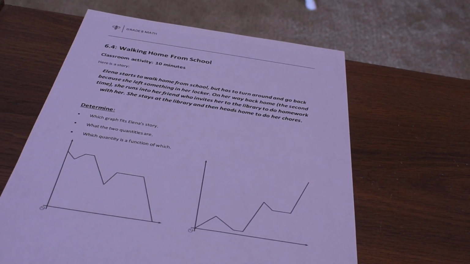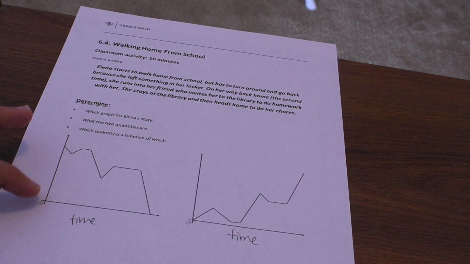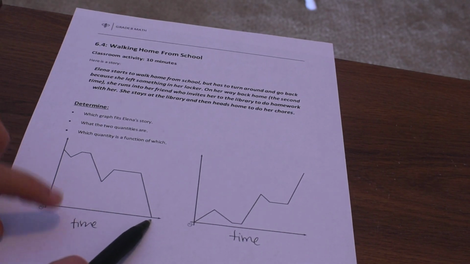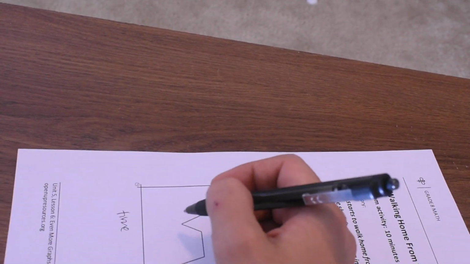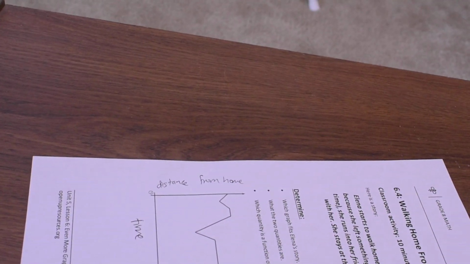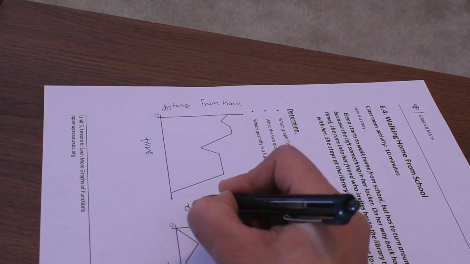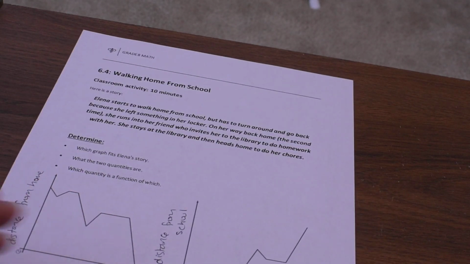So both of these could possibly work, but they would represent different things. So we know the bottom is time. Right? The bottom is time. For this graph, it's her distance away from home, right? Because as she gets closer to home, the distance goes down. So I can say distance from home right here. Right? But for this one, it's like moving in the opposite direction. It's like going the opposite way. So instead of distance from home, it would be distance away from school. Because the further she walks, the further she gets away from school.